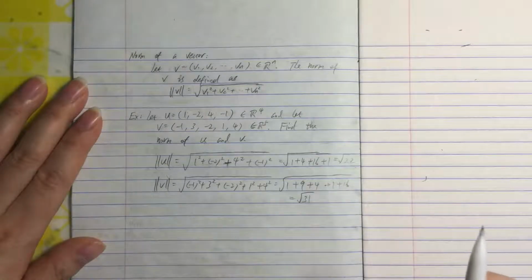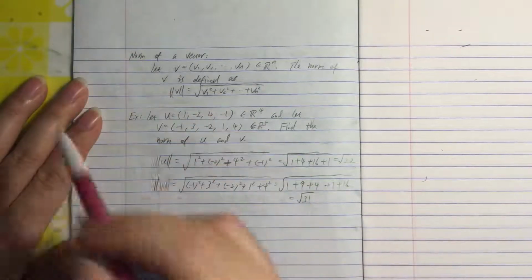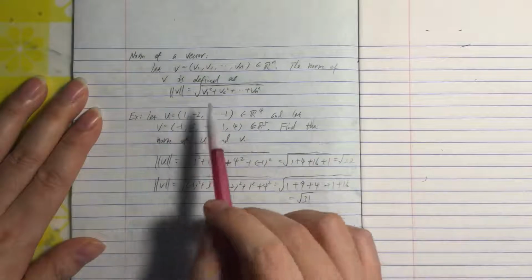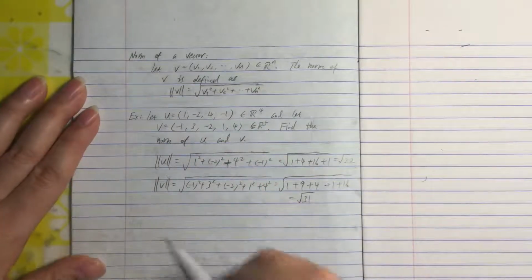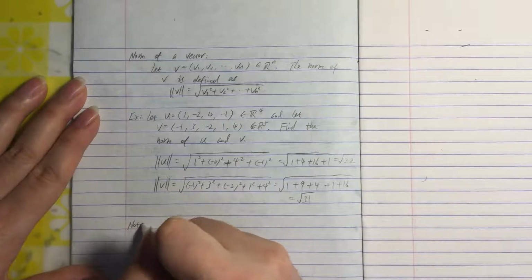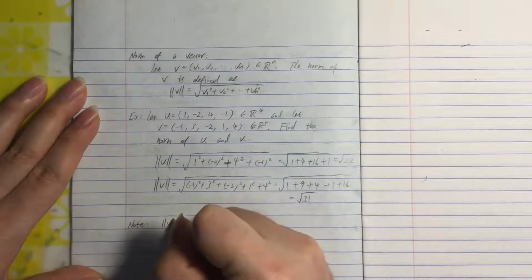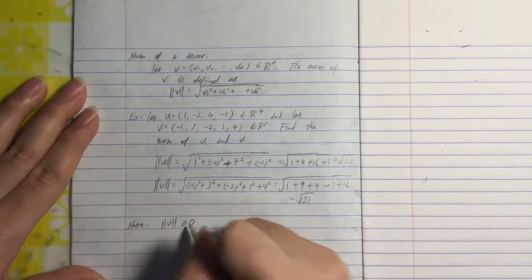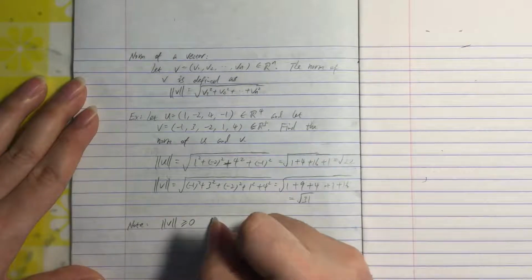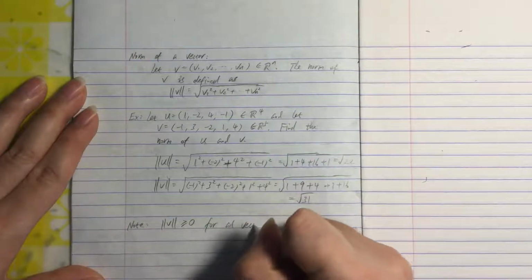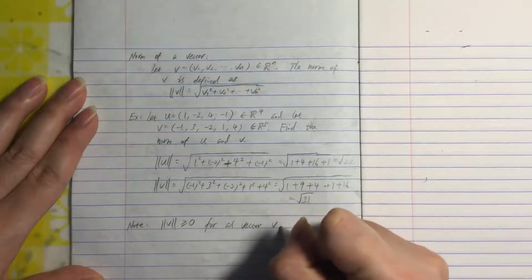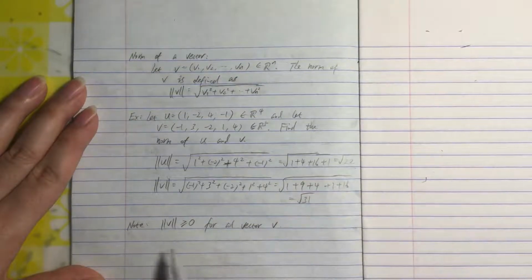So here we can see that by the definition of norm, we always take the square root of a non-negative number. So the norm is always non-negative. Keep in mind that the norm of a vector is always non-negative, which means it's always greater than or equal to 0 for all vectors V.